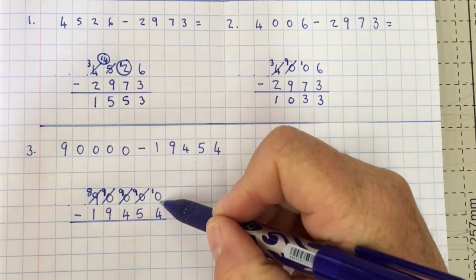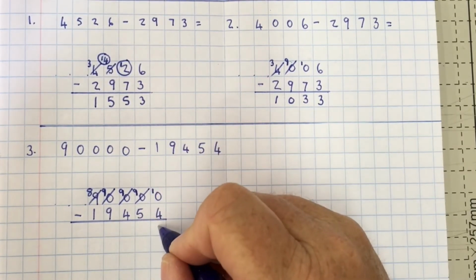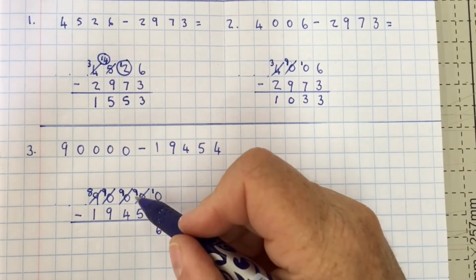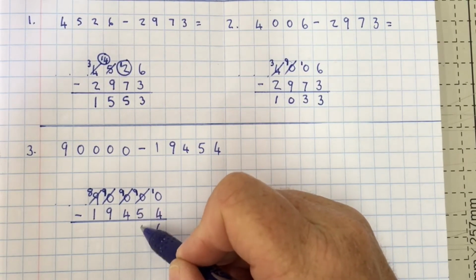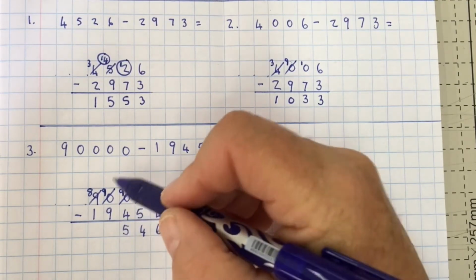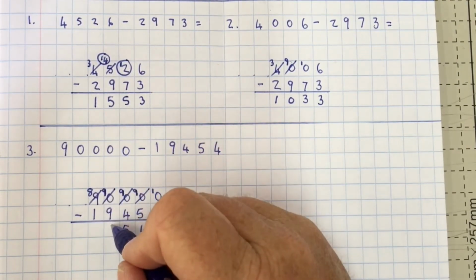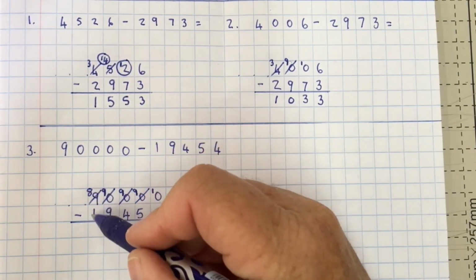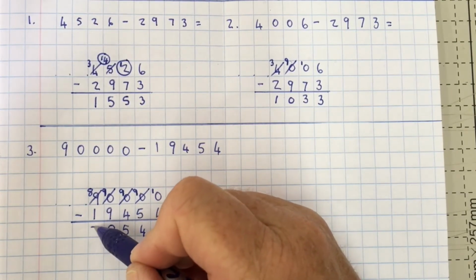So you see this is 10. 10 minus 4 is 6. 9 minus 5 is 4. 9 minus 4 is 5. 9 minus 9 is 0, and 8 minus 1 is 7.